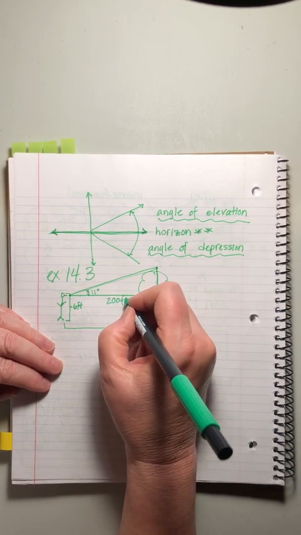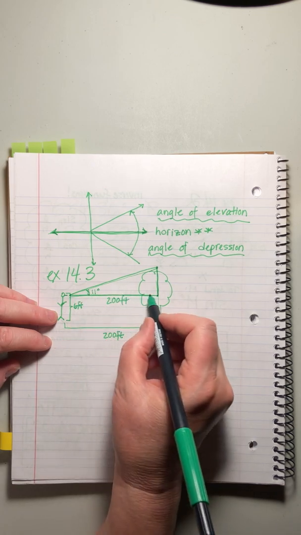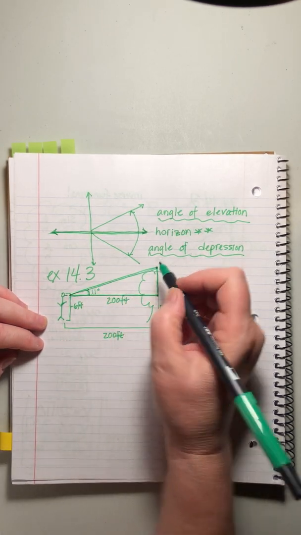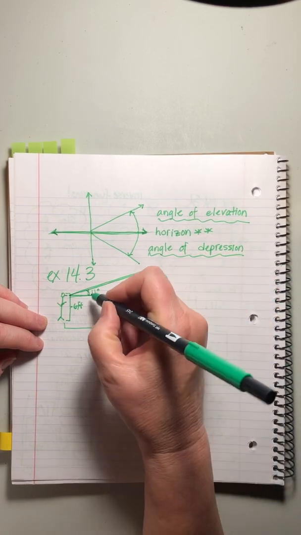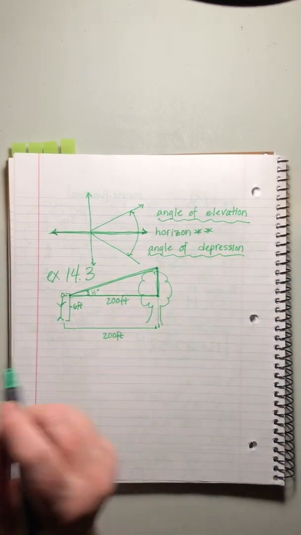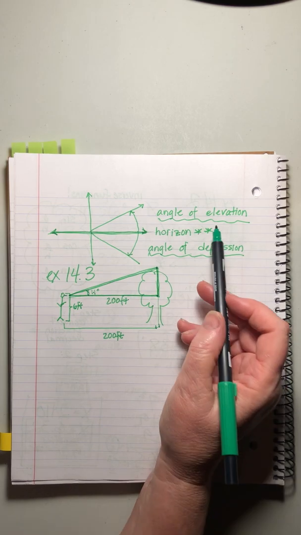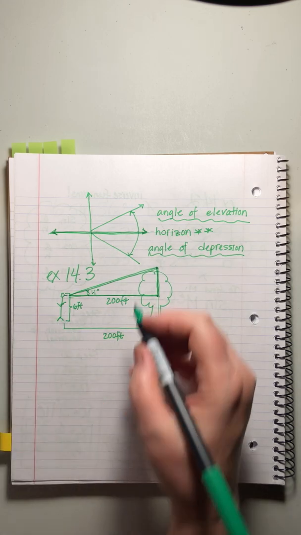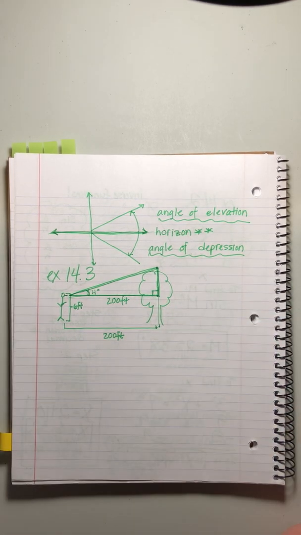This is 200 feet. I'm adding it here. The adjacent side, if you will. We don't know the hypotenuse. We don't know the opposite side, but we do know that the angle is 11 degrees because it said the angle of elevation. All right? What are we supposed to find? How tall is the tree? That 6 feet is going to come into play later, but I'll save my rant for later.